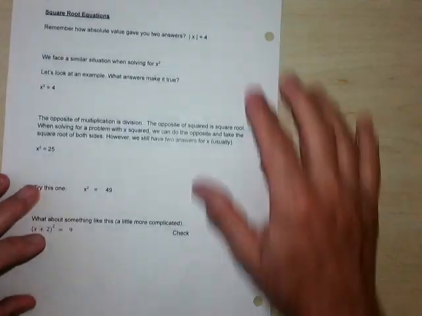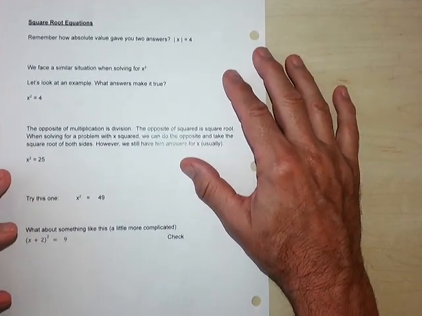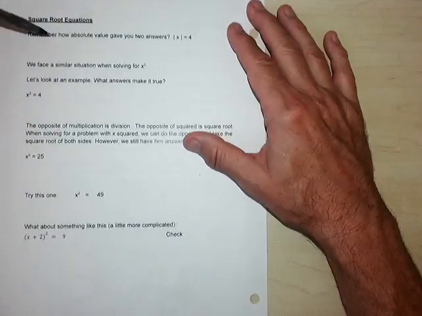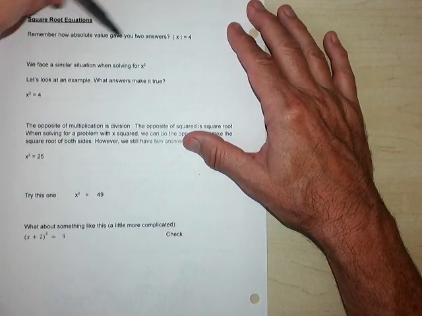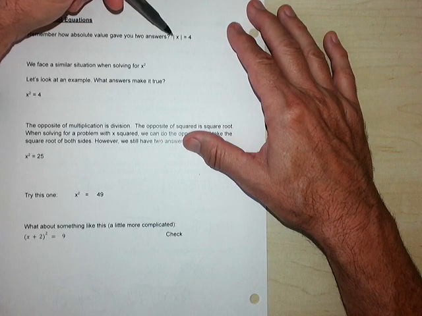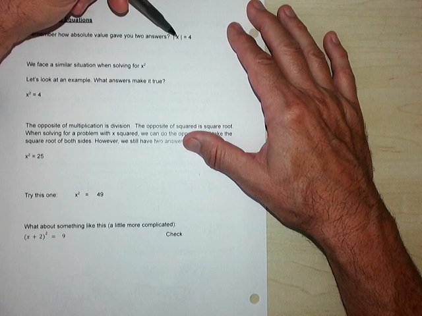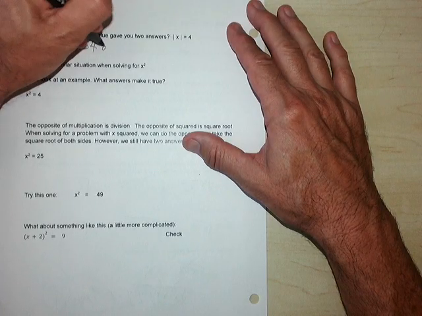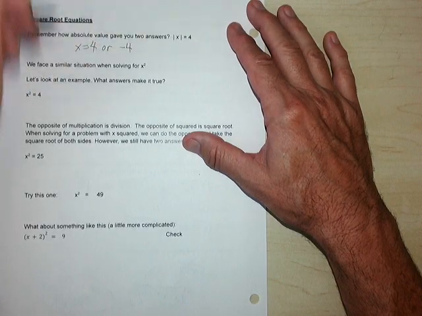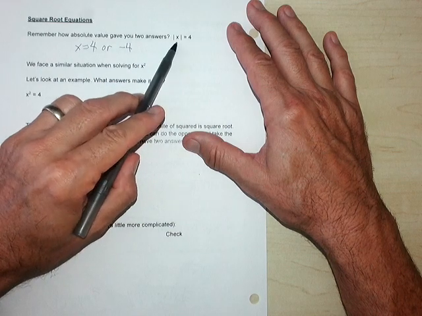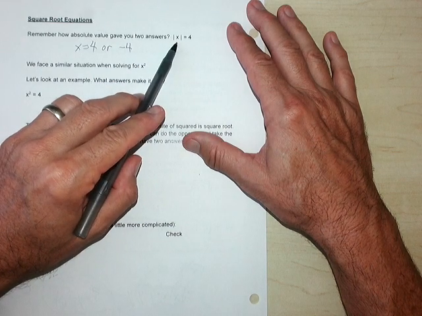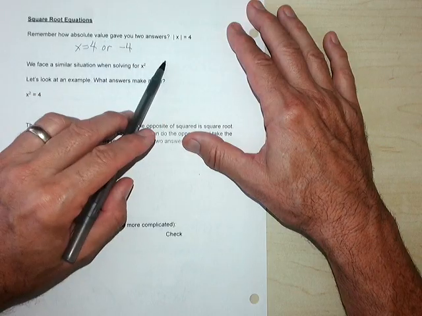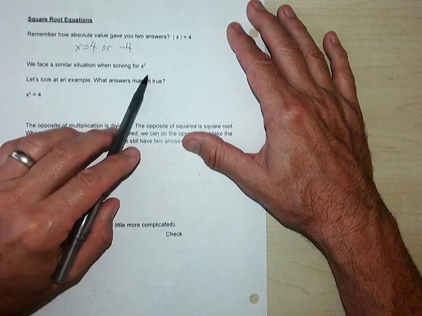Okay, but now we're going on to another little subject here. So square root equations. So remember how we did absolute value and you got two answers. So remember the absolute value of x equaling 4. X would either equal 4 or it would equal -4. Do you remember that? So because this absolute value converts it to a positive, we could put in 4 or -4 in here. The reason I share that is because we are in a similar situation with x squared.